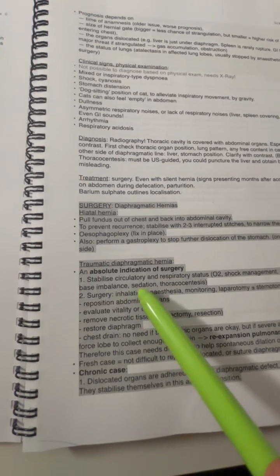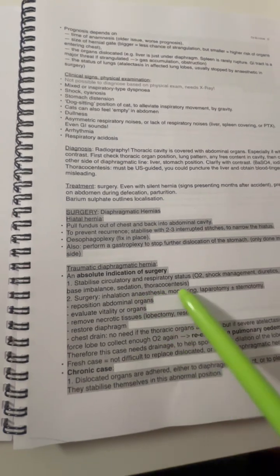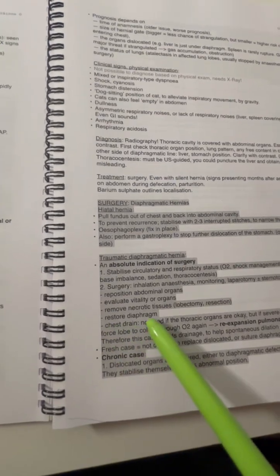You need to stabilize the circulatory and respiratory status and correct the acid-base imbalance and sedate and perform a thoracocentesis. For surgery, use inhalation anesthesia, monitoring, laparotomy, and reposition the abdominal organs, evaluate the vitality of the organs, remove any necrotic tissues, and restore the diaphragm.